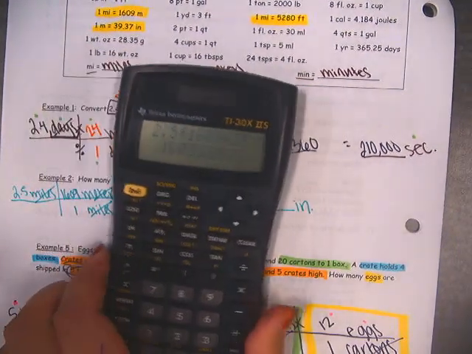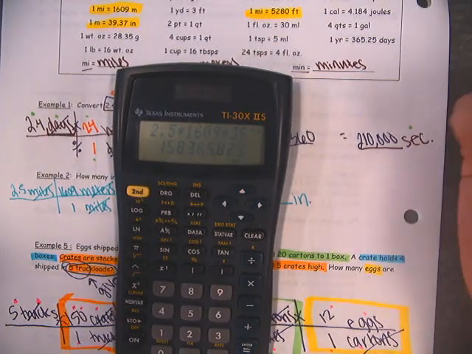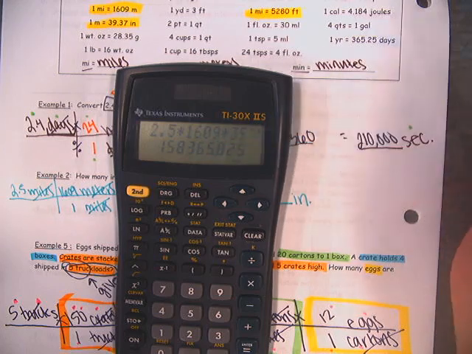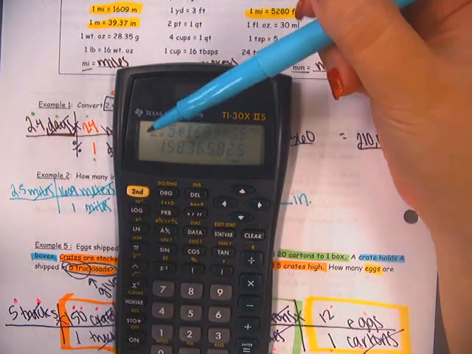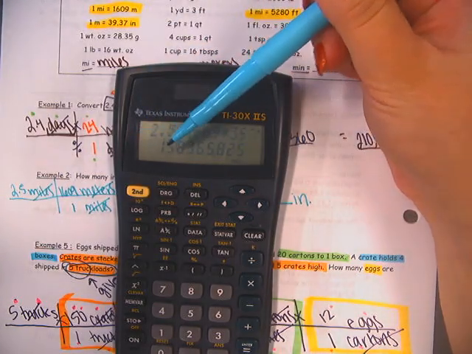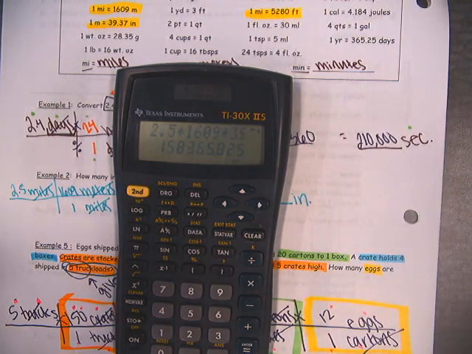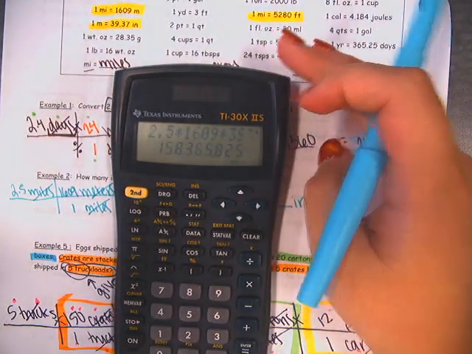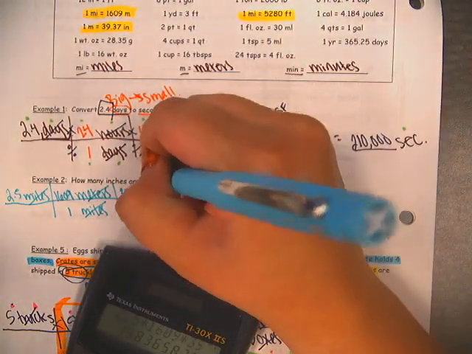Okay, in the calculator, can you see that number okay? It says 158,365.825. So this number has a ton of significant figures. Every single digit that's up here is significant. 1, 2, 3, 4, 5, 6, 7, 8, 9 significant figures. But our final answer needs to have how many sig figs? 2, because it's matching the 2.5 miles.